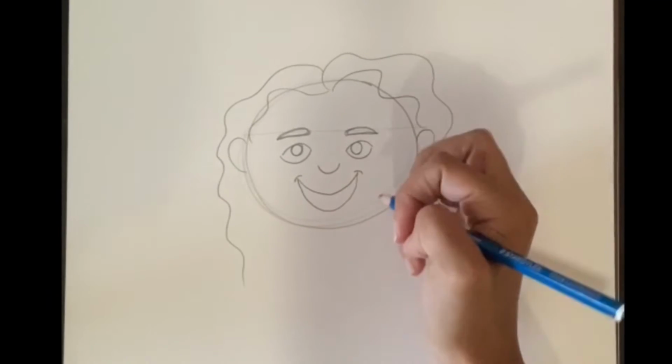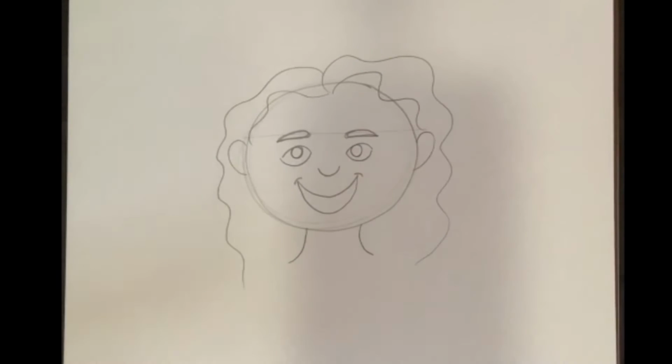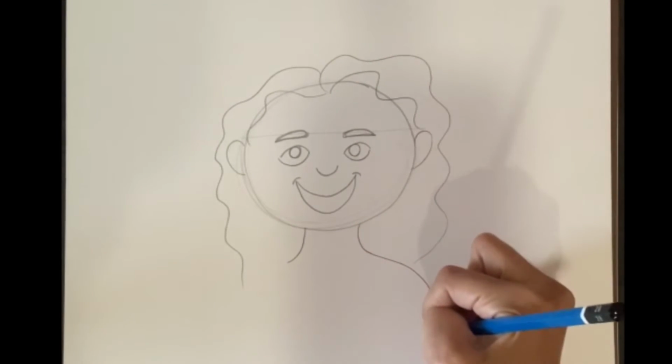Now we're going to do a neck for the start of our body, so we're doing 2 lines extending down from our head. Now we want to do 2 lines extending down to make our shoulders.